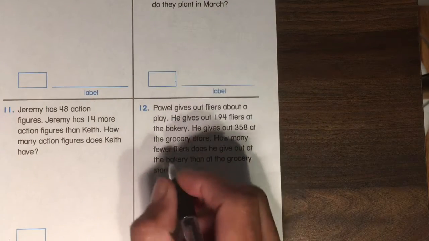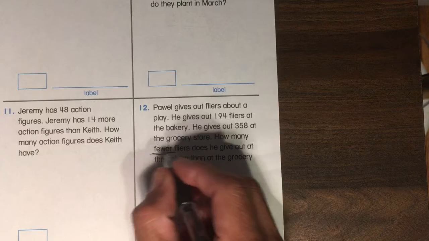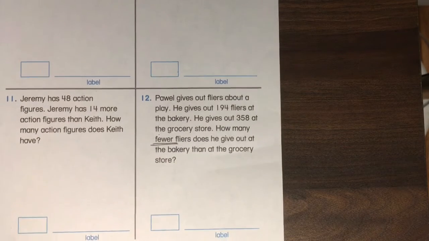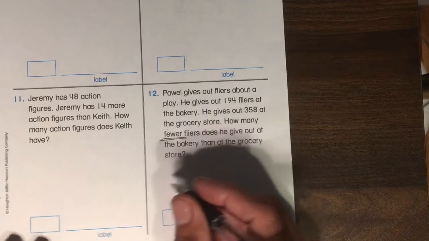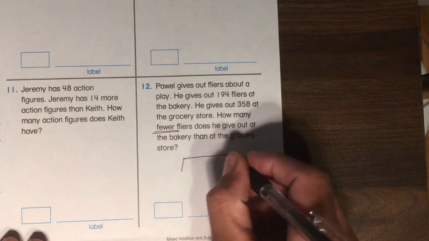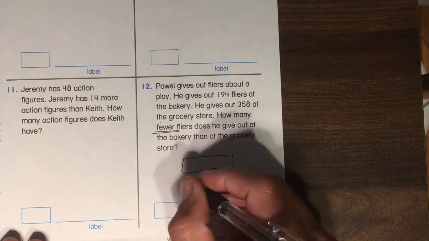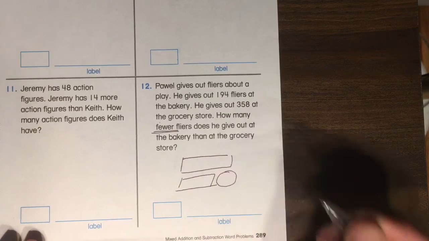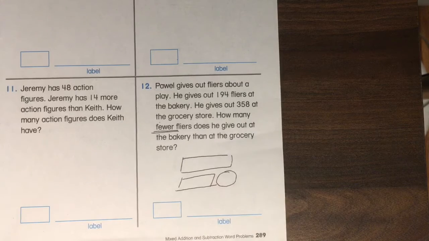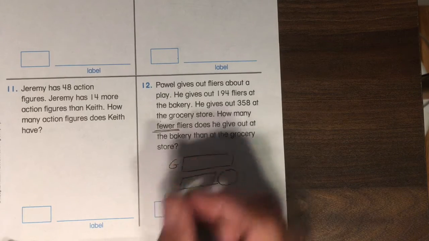So, in contrast to the last one, when you have this word here, fewer, that implies that we have a compare problem. So instead of a math mountain, I would do this. And this is my greater amount. The greater amount is what he gives out at the grocery store.